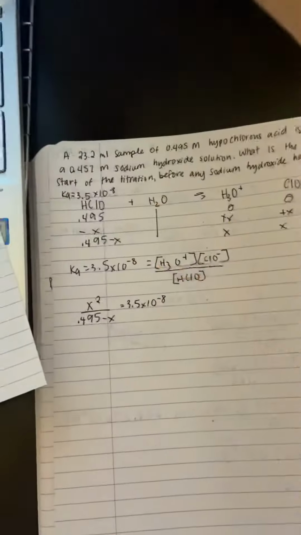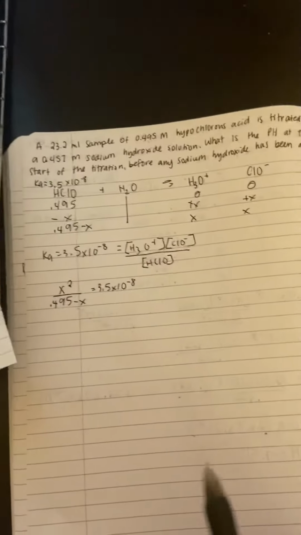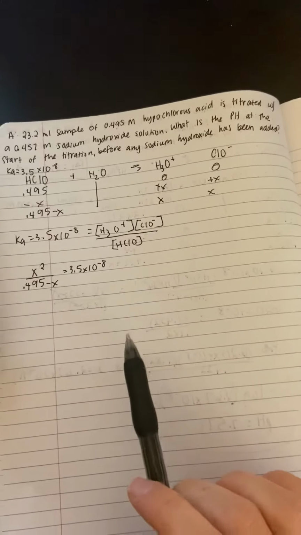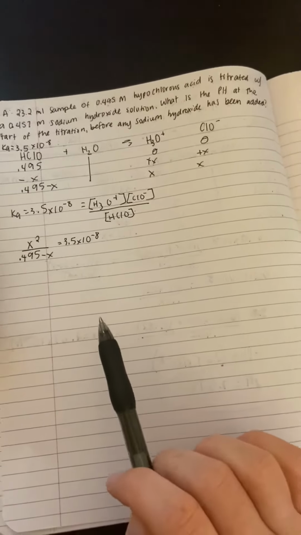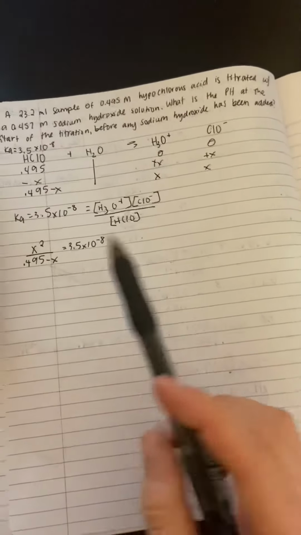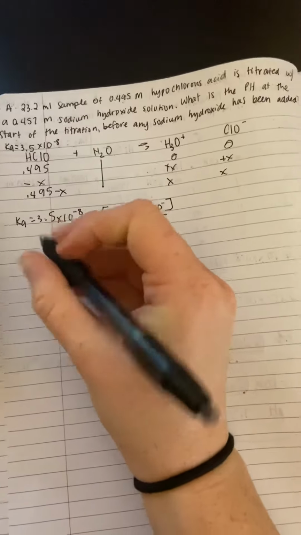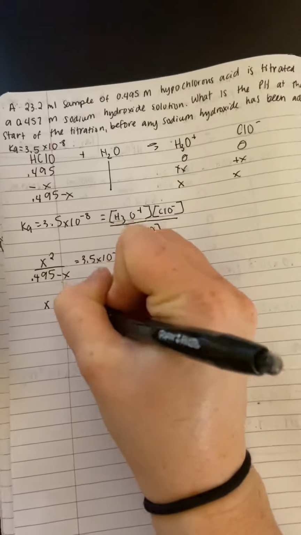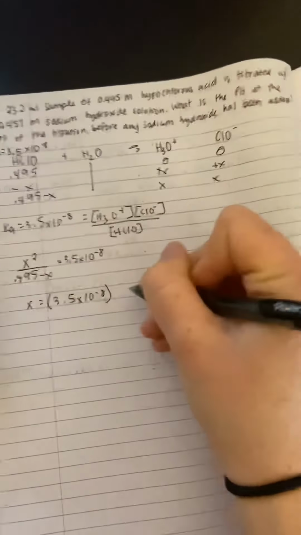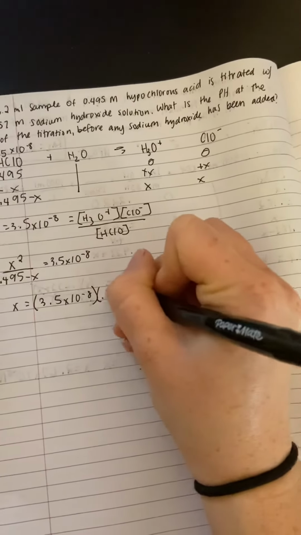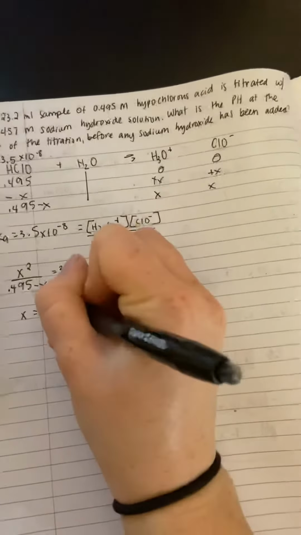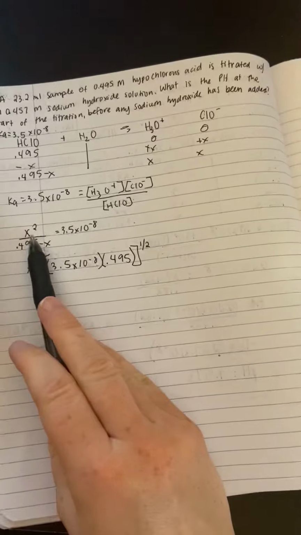And then I want to go ahead and solve for that, and we're going to assume that x is small in comparison to the 0.495 since my Ka is big. So then this is just what we have, and we're going to go ahead and solve for x. So we have x equals 3.5 times 10 to the negative 8th times that 0.495. This is all going to be raised to the half since the x is squared.